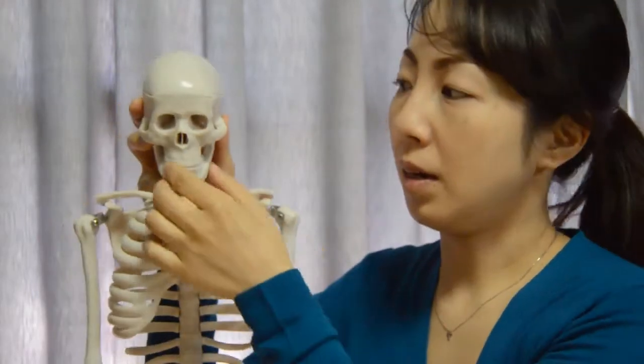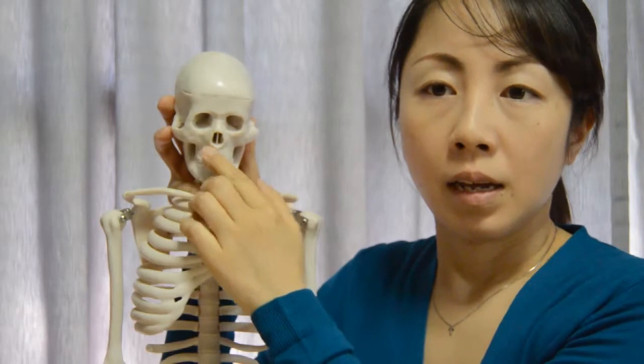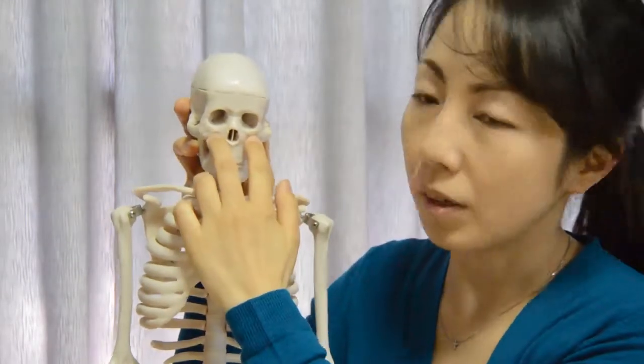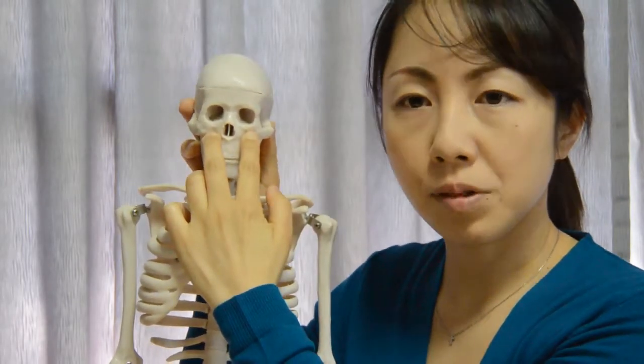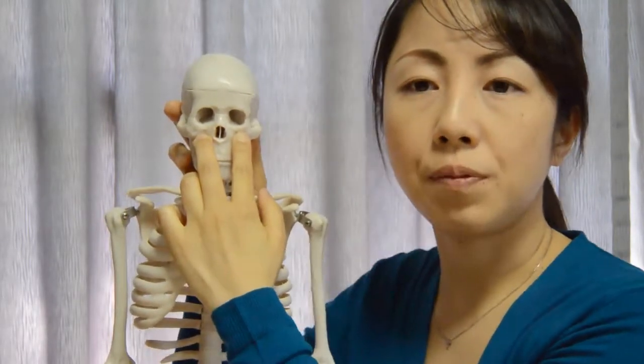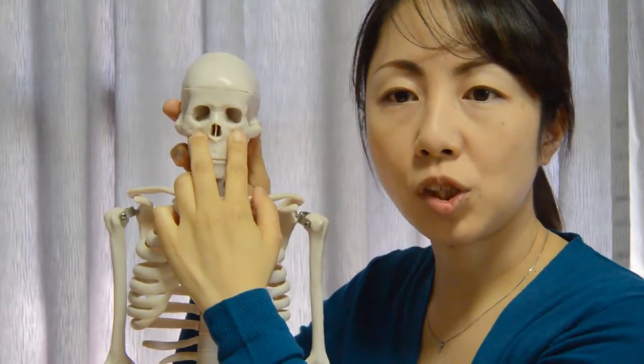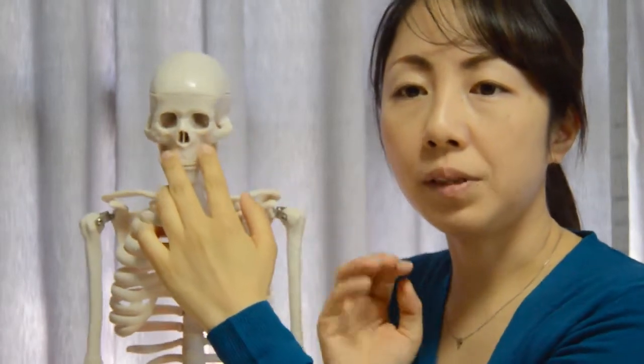The next one is the infraorbital foramen, which is placed at the maxillary bone. It is just below the eye socket on each side. Here. It allows the infraorbital nerve and artery to reach the face. Place the finger on the cheekbone inferior to the eye orbit and slide the finger medially under the eye and apply pressure.